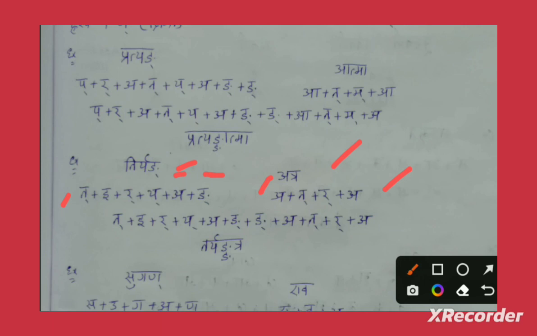What is that letter of Agama? The one which is at the Padanta. The same letter, this Nyakara, will get added additionally at the left hand side, and all the other letters remain as they are at the left hand side and right hand side. Everything remains as it is. The only change is that an additional letter, Nyakara, got added. So finally tiryang plus atra became tiryangatra.